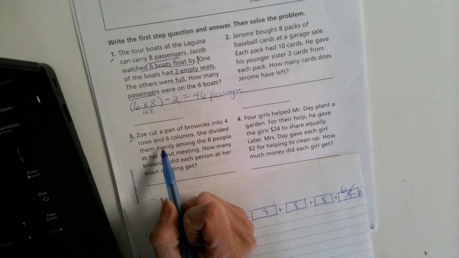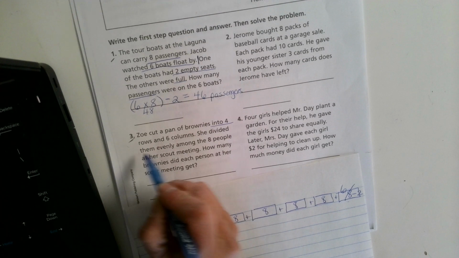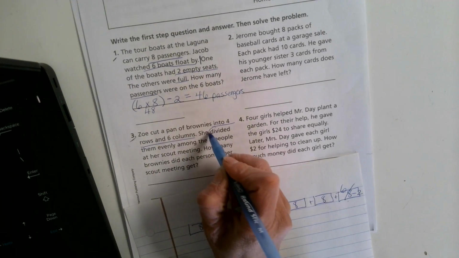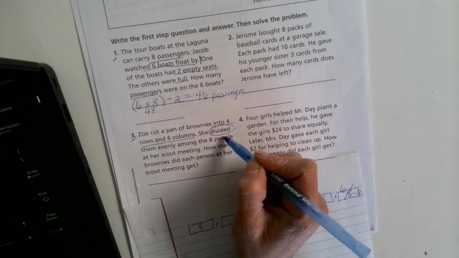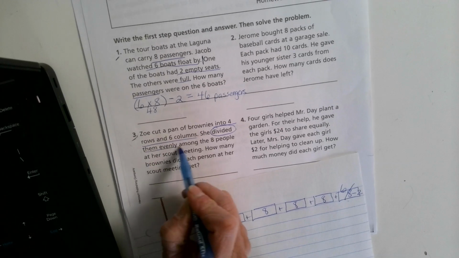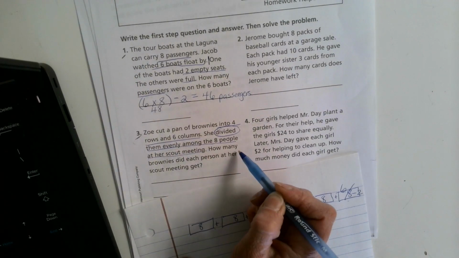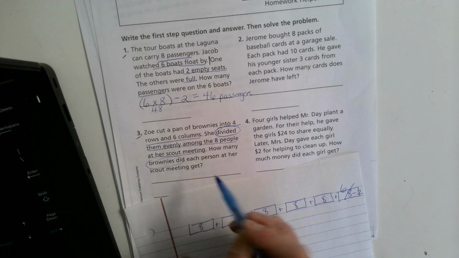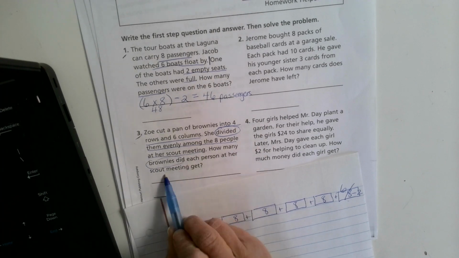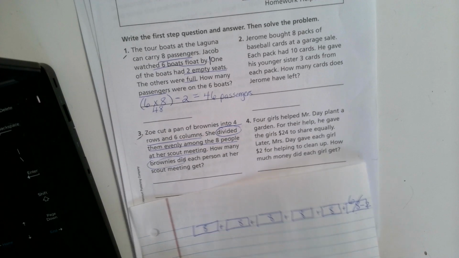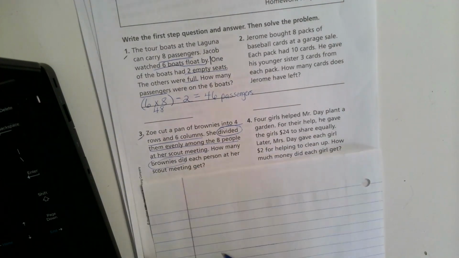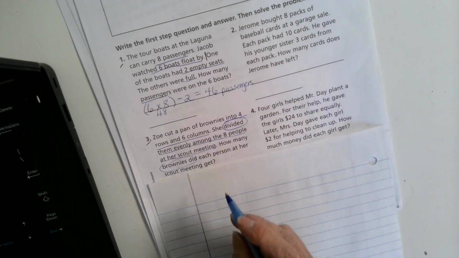Zoe cut a pan of brownies into 4 rows and 6 columns. She divided, wow, giving it away there. She divided them evenly among the 8 people at her scout meeting. How many brownies, that's going to be my unit, did each person at her scout meeting get? Well, I love brownies. Let's visualize. I can visualize brownies for sure.